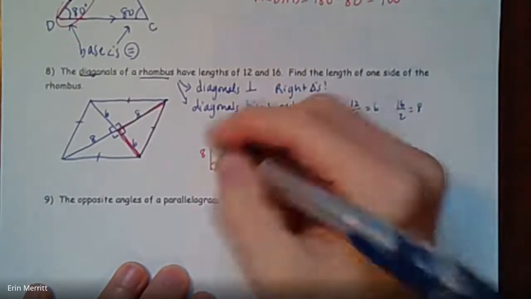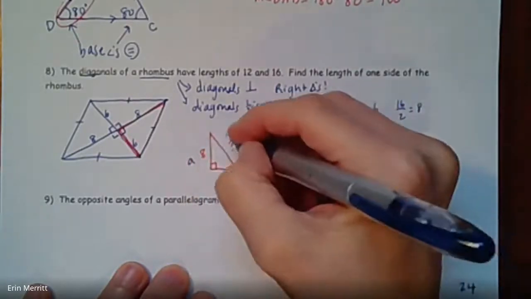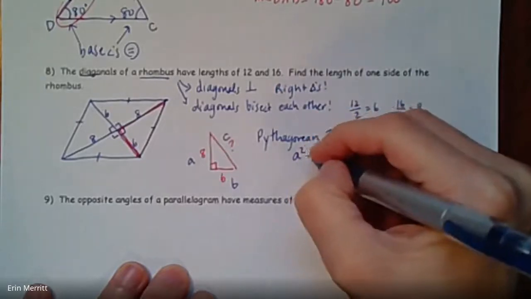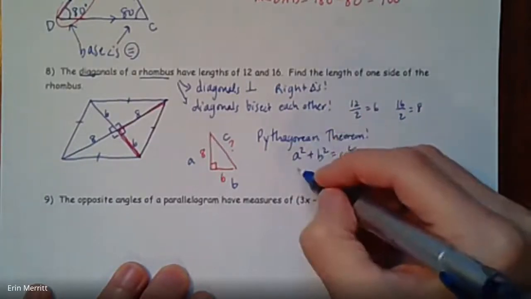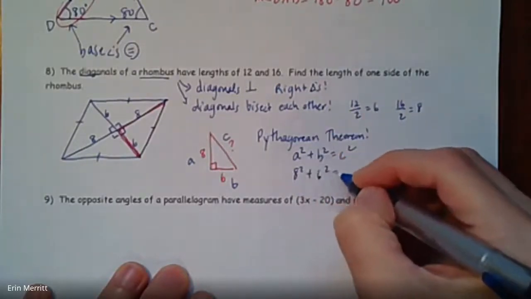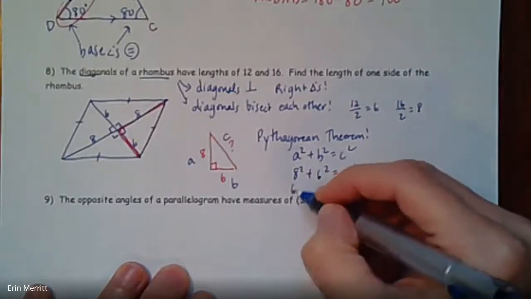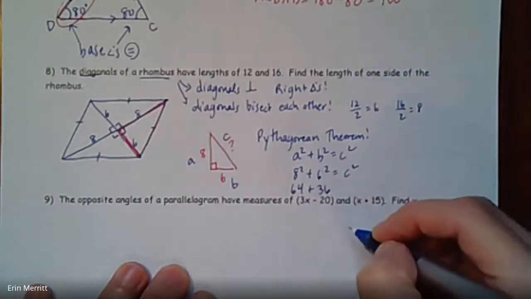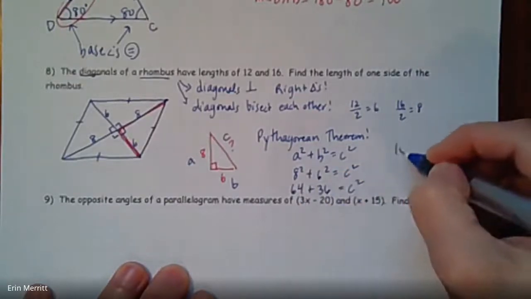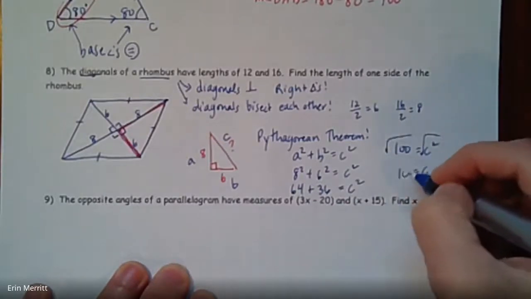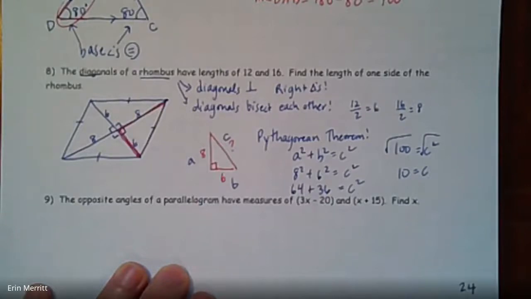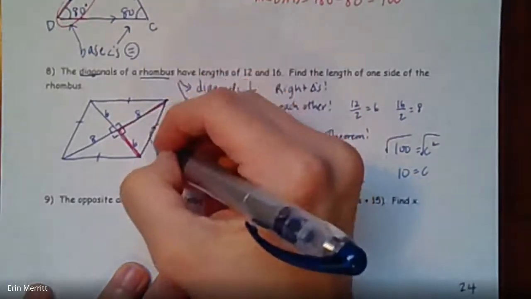So Pythagorean theorem, A, B, C, we can do a squared plus b squared equals c squared. Just remember, c has to be the hypotenuse. And so when we do this, we have 8 squared plus 6 squared equals c squared. 64 and 36 will give me an even 100. And then when you take the square root, that comes out to be 10. So when it asks you to find the length of one side of the rhombus, that's going to be 10 right there.